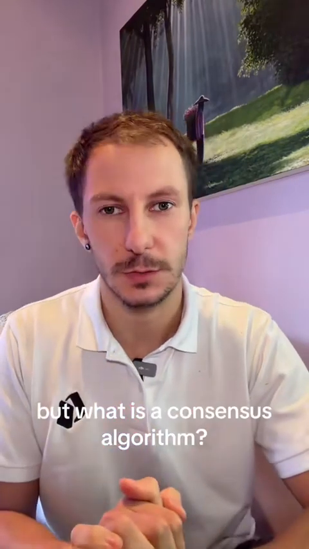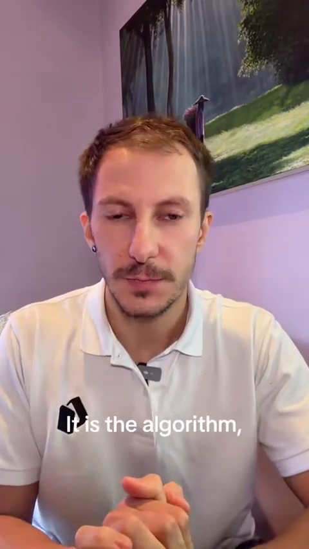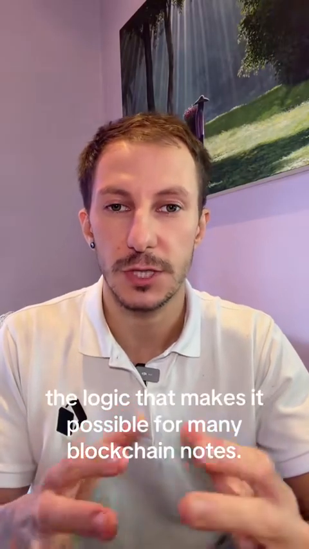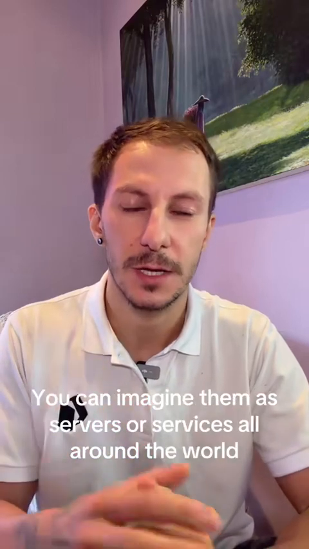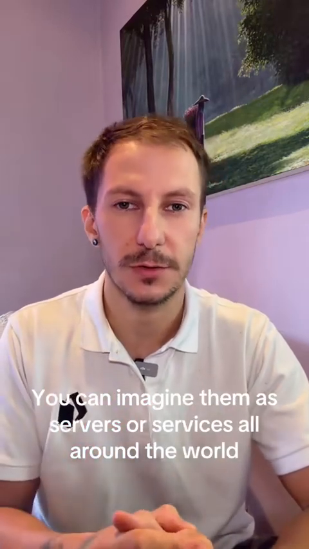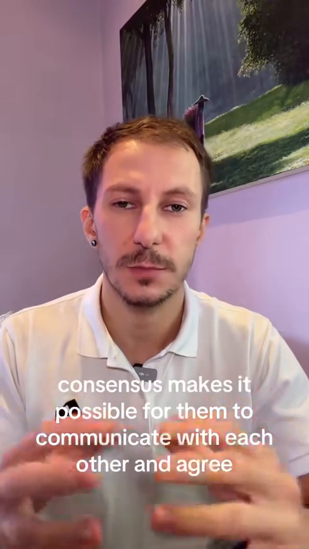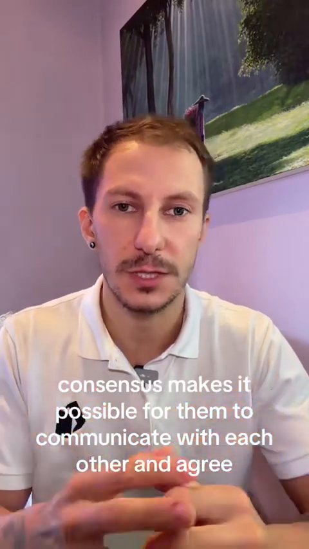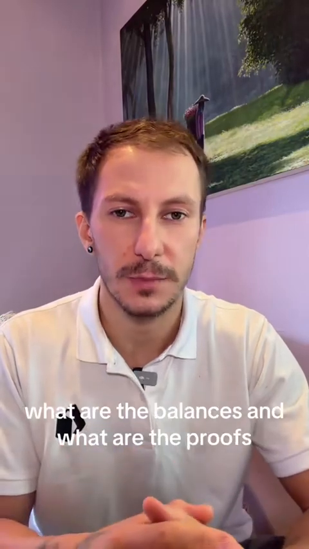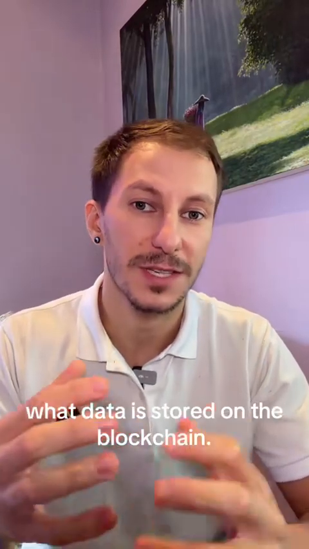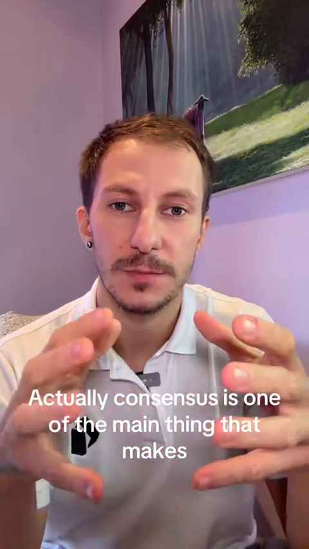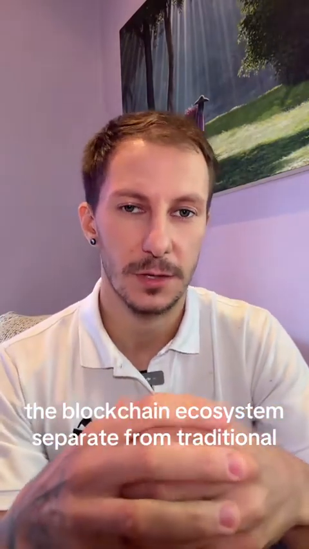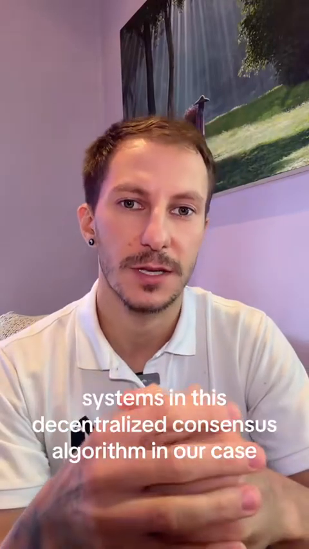But what is a consensus algorithm? It is the algorithm, the logic, that makes it possible for many blockchain nodes, which you can imagine as servers or services all around the world, to communicate with each other and agree on what the balances are, what the proofs are, and what data is stored on the blockchain. Actually, consensus is one of the main things that makes the blockchain ecosystem separate from traditional systems.